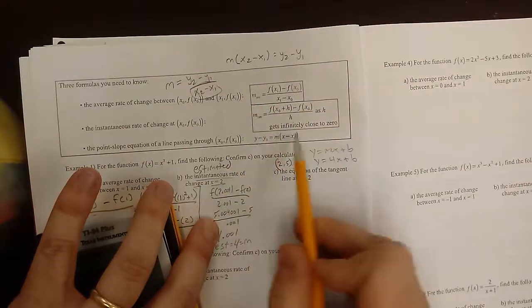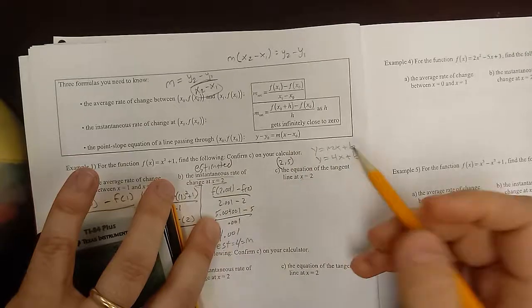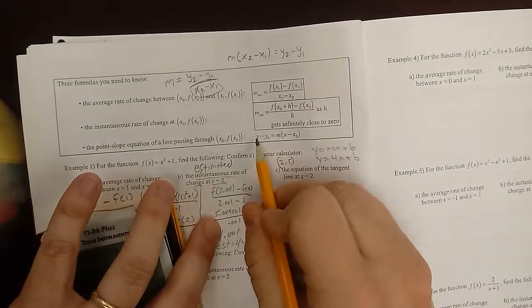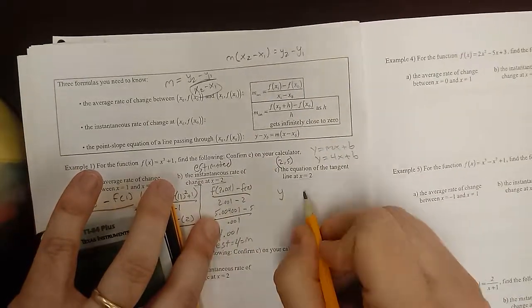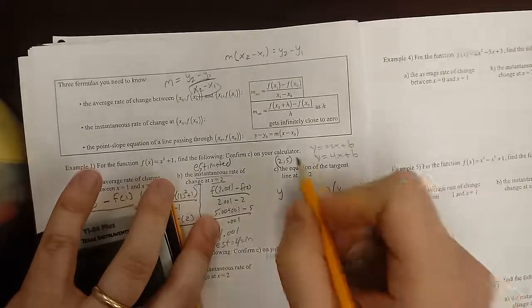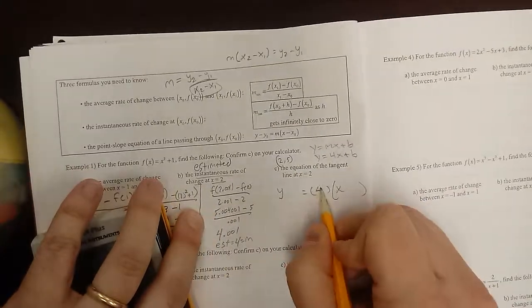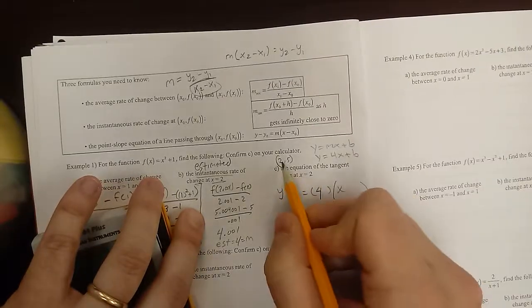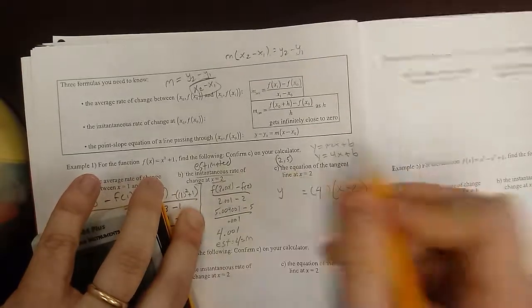You might notice a striking similarity between these two things. The way point slope form works, you leave the y alone, m turns into slope, you leave the x alone, so our slope was 4, and then our point was 2, so x minus 2, point was 5, y minus 5.